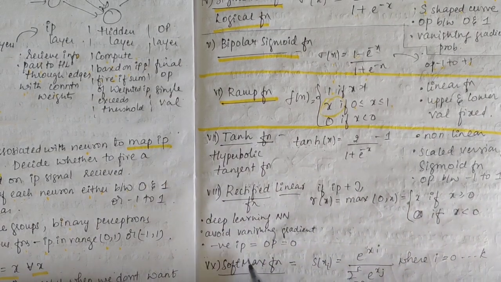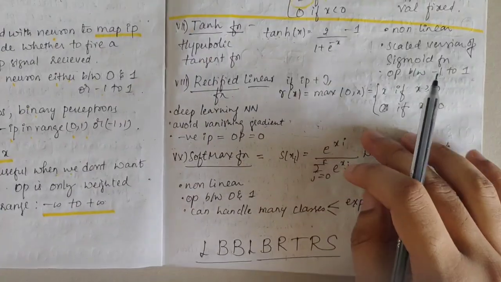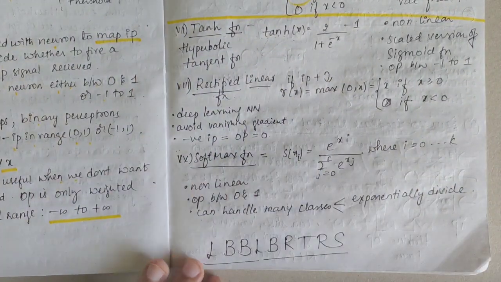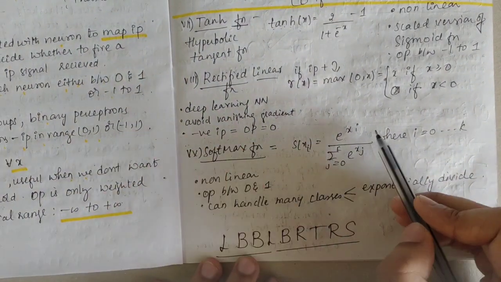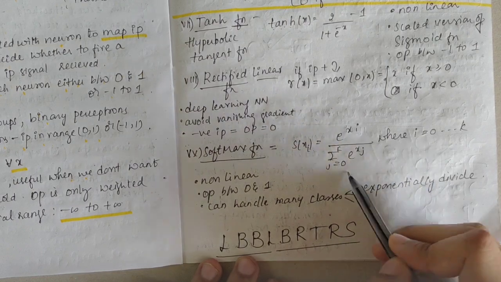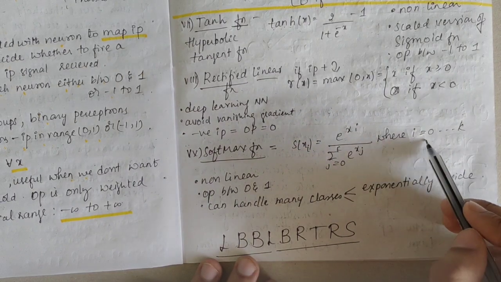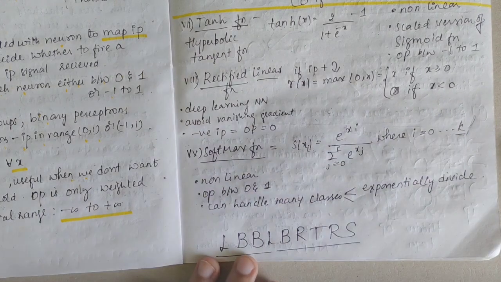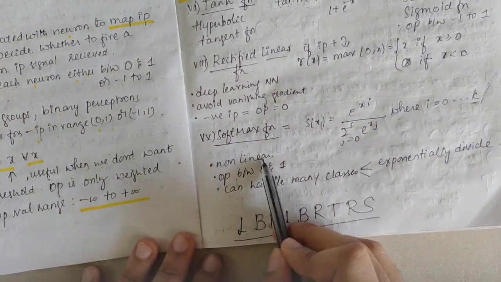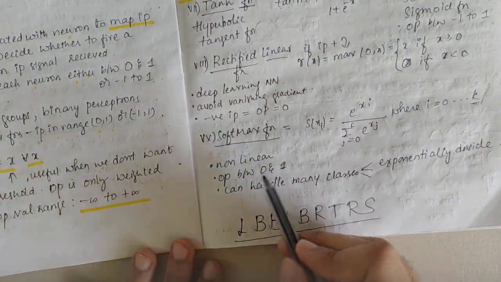So if the input is negative, then we get 0, 0 itself. Then we have the softmax function. This is the 9th function. S of x is equal to e power x divided by the summation j is equal to 0 to k of e power x j. Here this is a non-linear function, with output between 0 and 1.